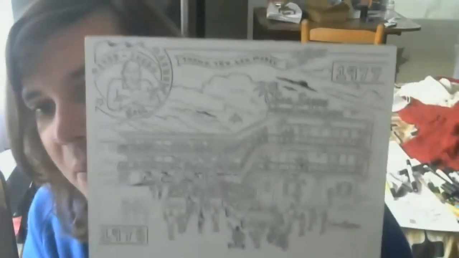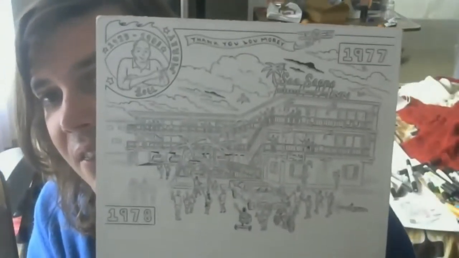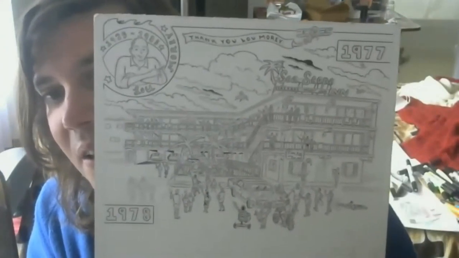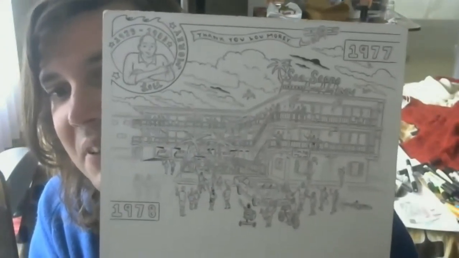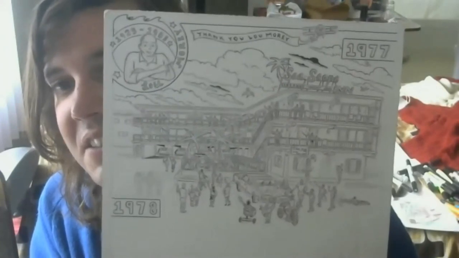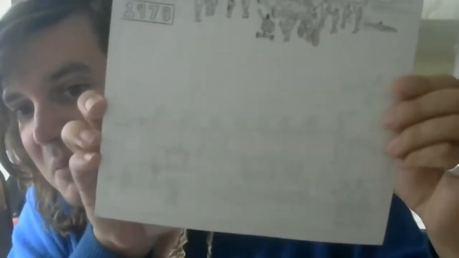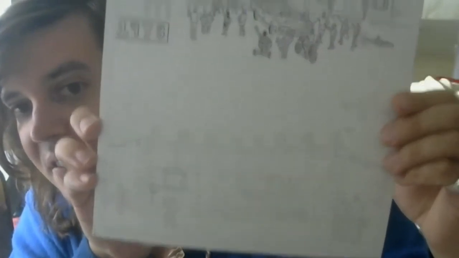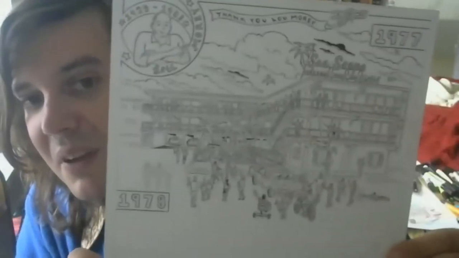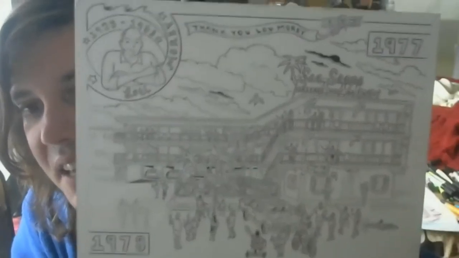I'll share some work before I go. This is what I'm working on right now. These are mid-century motels I'm illustrating. I stayed in a lot of these when I was a kid. I start them in very light pencil, and I'm going in with very tiny micron pens.